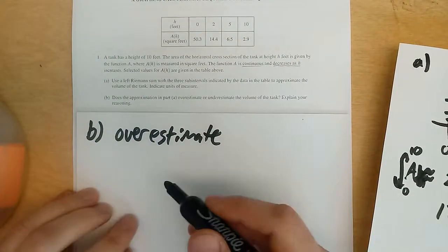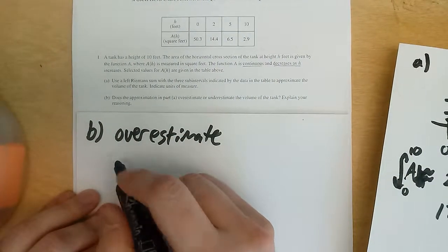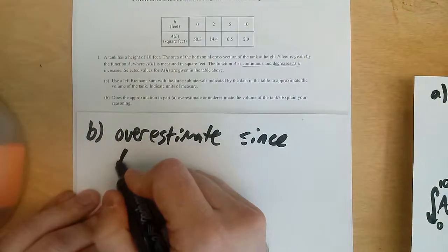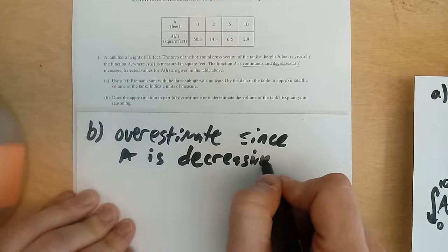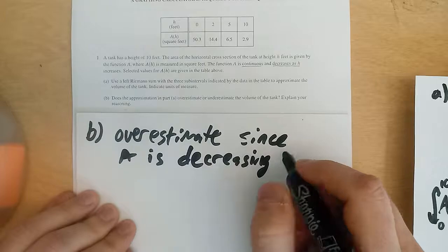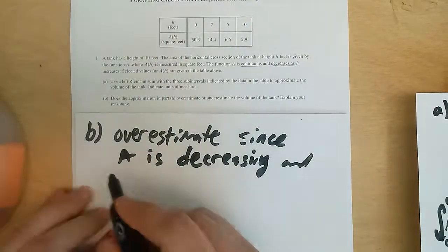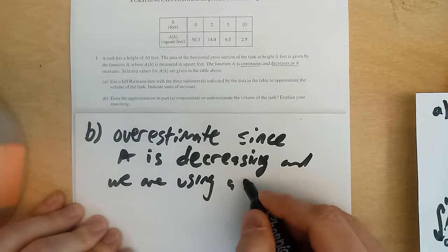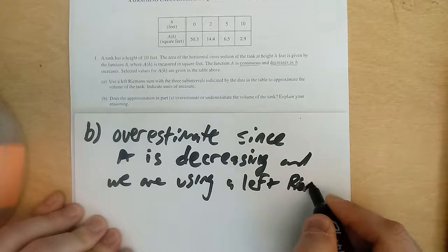I would need to make sure I state that it's an overestimate since A is decreasing and we are using a left Riemann sum.